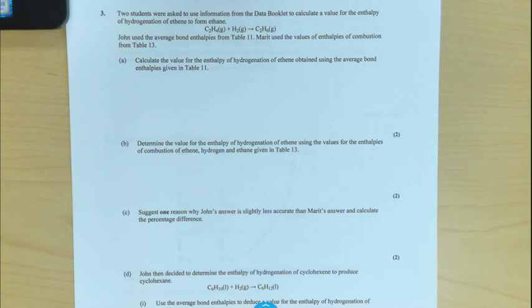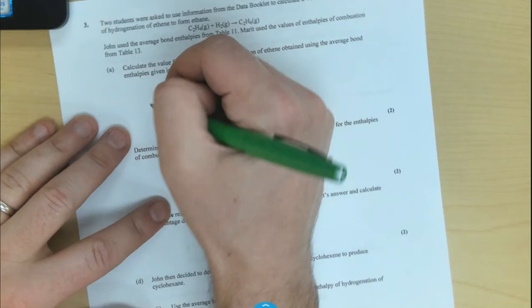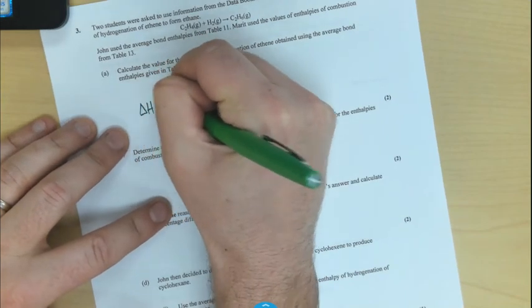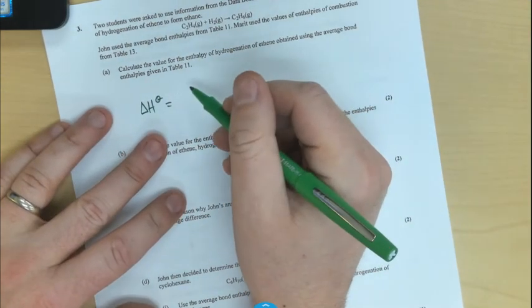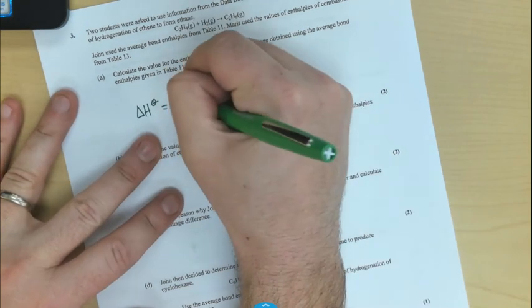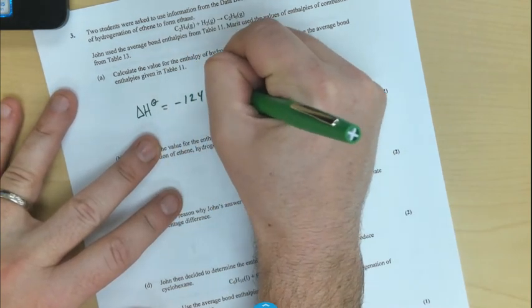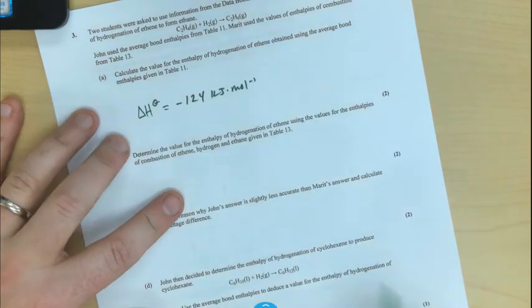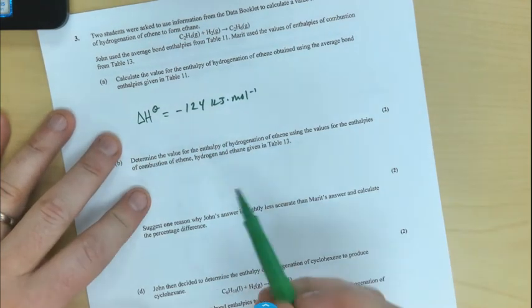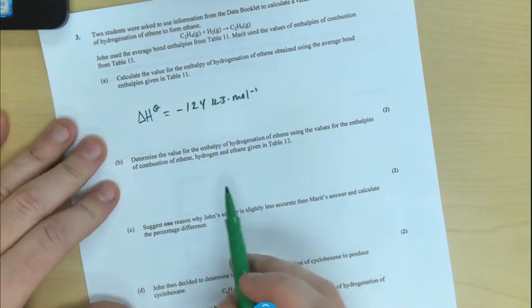All right, so for part A, since John used average bond enthalpies, we've already done an example of one of those problems. So I'm just going to go ahead and give you the answer for that problem, as opposed to working the whole thing out again. John got via the bond enthalpy method that the enthalpy change for this reaction was negative 124 kilojoules per mole. If you want to know how to do that one, just go back to the beginning of the video and see how we did the other bond enthalpy calculation.